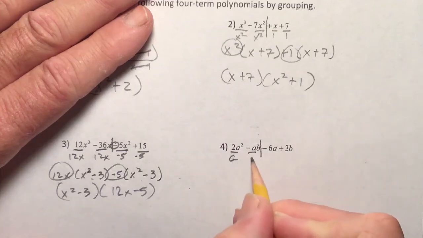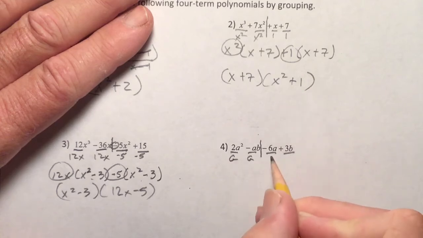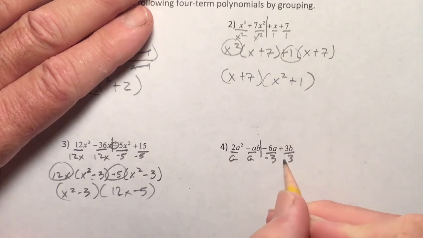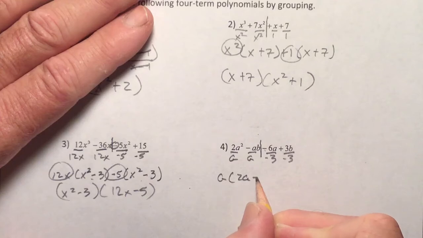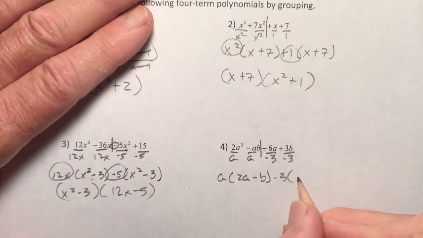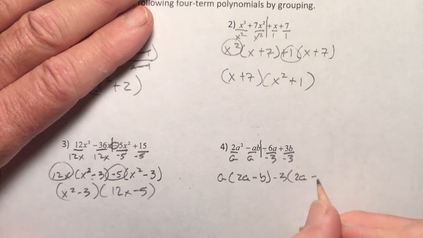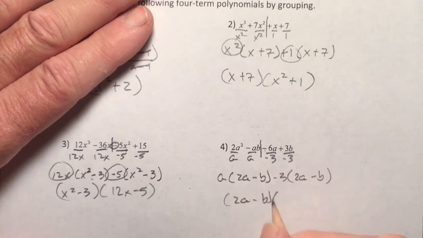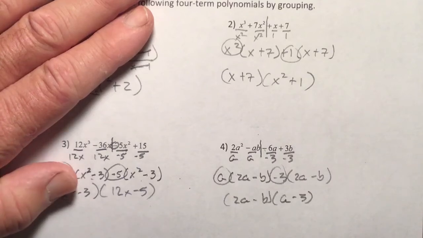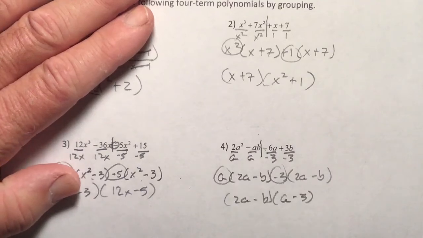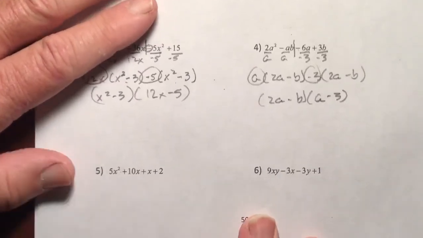So we're going to factor out a there. And here we're going to factor out 3, but I'm going to make it negative 3 because of that one. So you factor out a, that's going to leave you with 2a minus b. I'm going to factor out negative 3, that's going to leave me with 2a minus b. Two are the same. Put it out in the front and leave these two behind. All right. Last two.